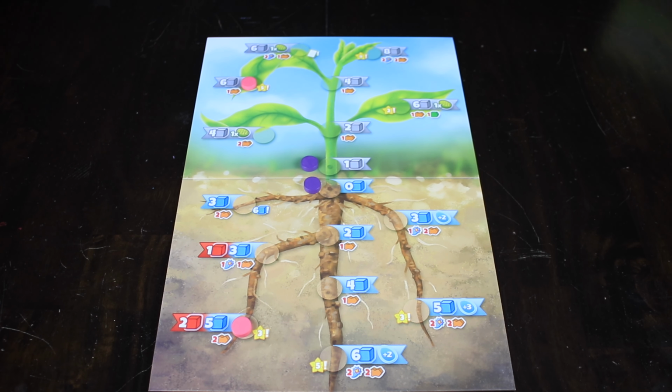I do want to point out the main board is double-sided, so based off the number of players, you can flip it over, and you can have a completely different experience with 4 or 5 players versus 1, 2, or 3. There is a solo mode, just like I suggested, and it's got all new rules as well. And there's also some different scenarios that you can do in this game.